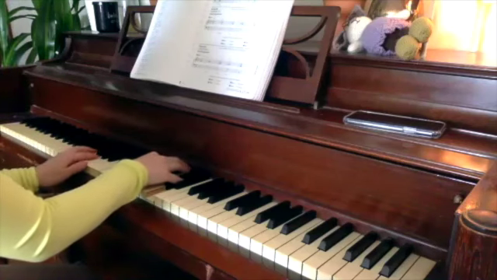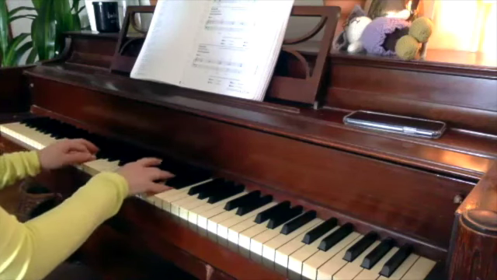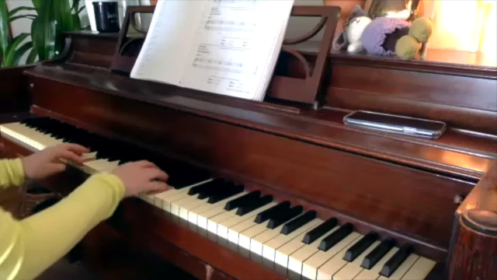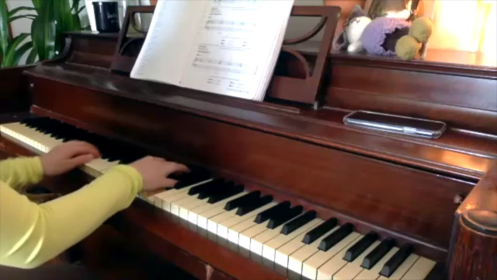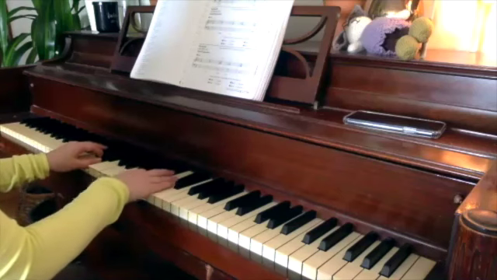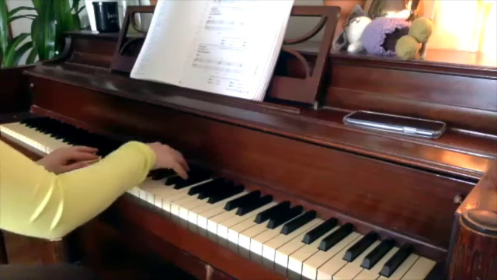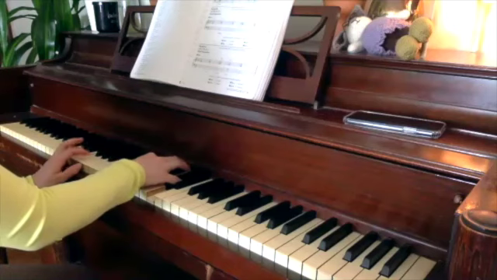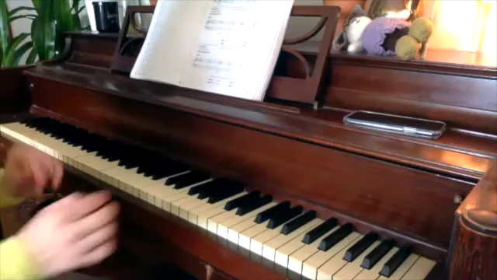D, bottom fingers up to 4, thumb goes up to G sharp, 5, 7 of 5, then steps down to 5, 7, then back down to 1. And that's all you've got to do, just those 3 keys.